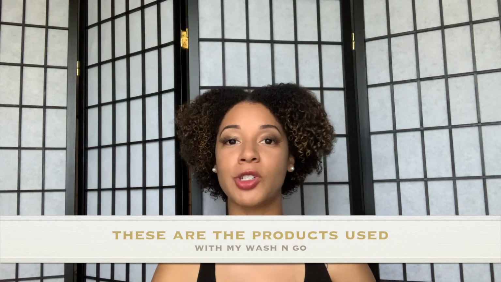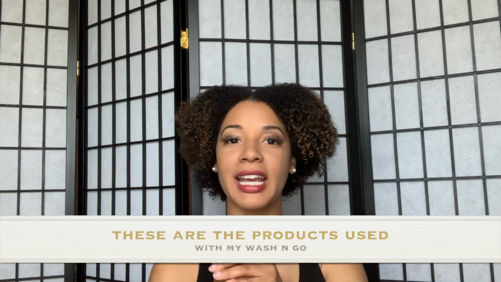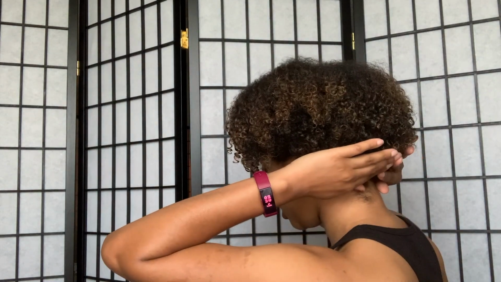Alright guys, really quick, I wanted to tell you about the products that I used on my hair with the wash and go that I did today. So I got in the shower, did my thing. I shampooed my hair with the Christina Mosh Natural Shampoo, and then I went in with the conditioner. Whenever I condition my hair, I go from the bottom to the front, just because I want to make sure that it gets everything.